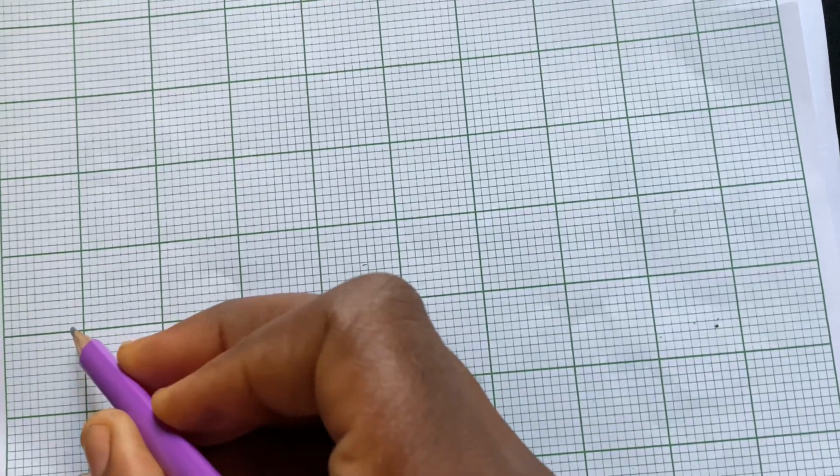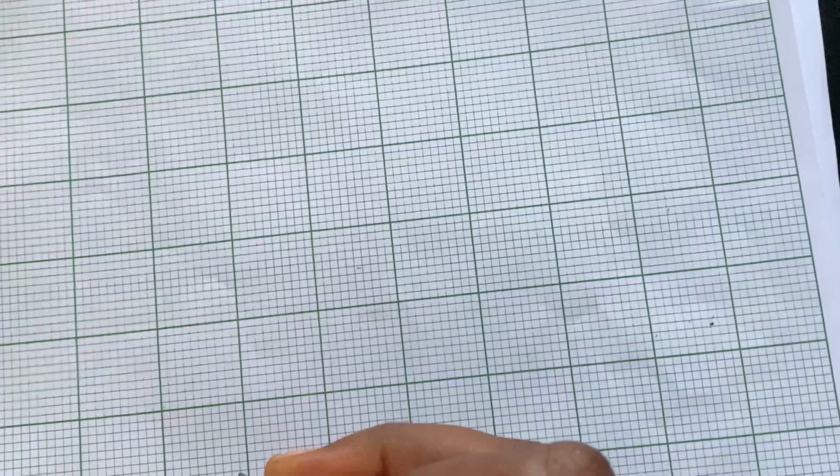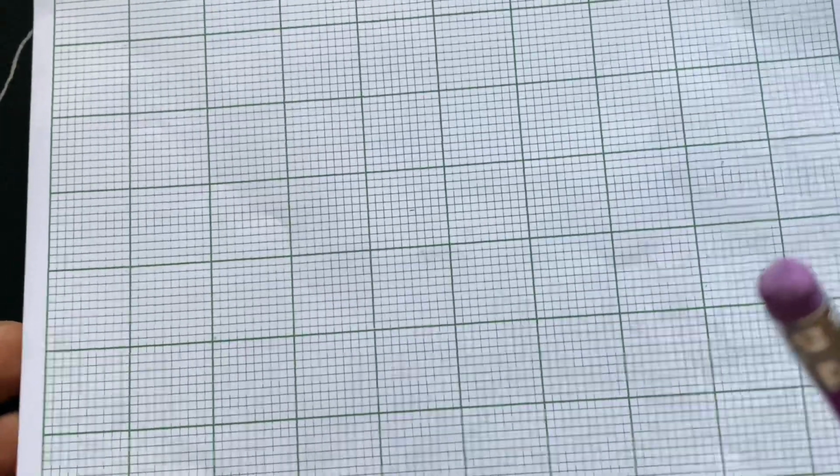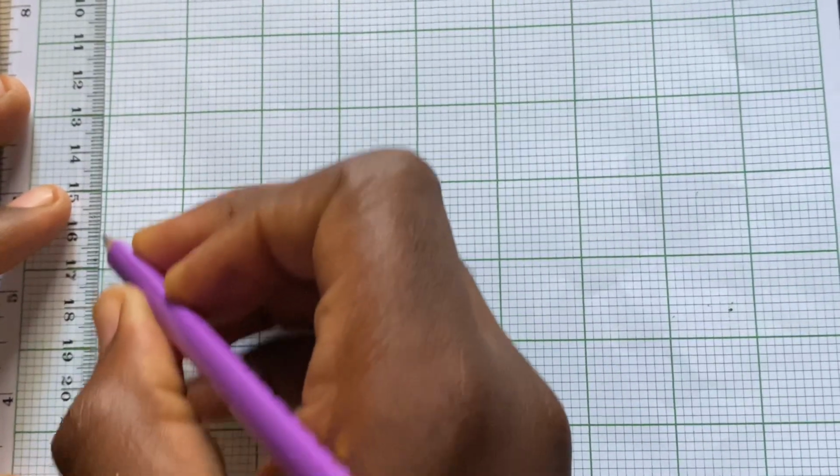So here we count 1, 2, 3, 4, 5, 6, 7, then 8. Again, here 1, 2, 3, 4, 5, 6, 7, 8. So here we're going to draw 1, 2, 3, 4, 5, 6, 7, 8.